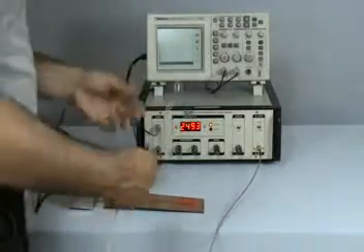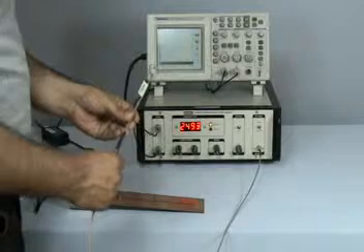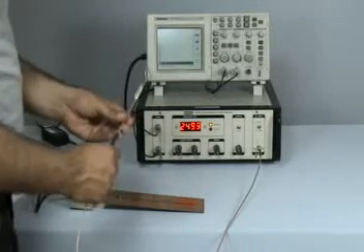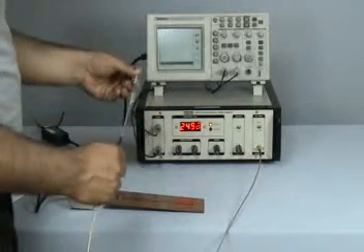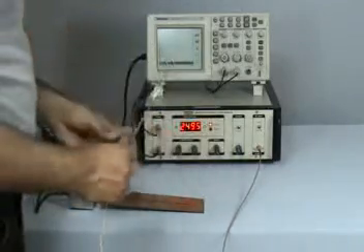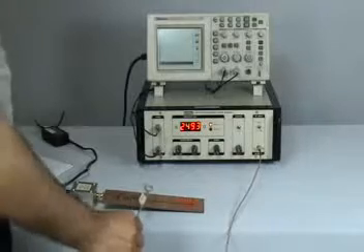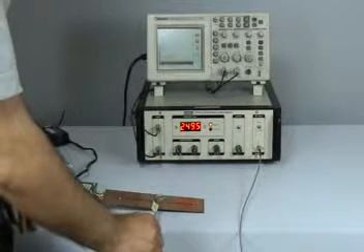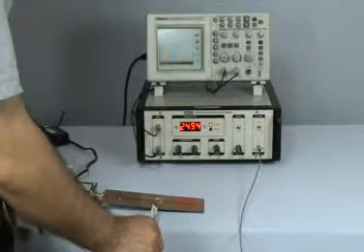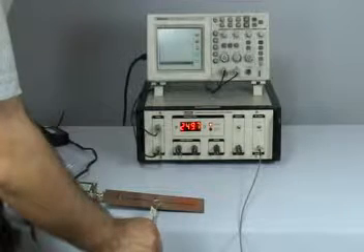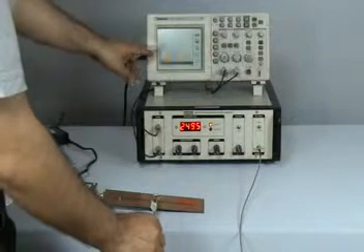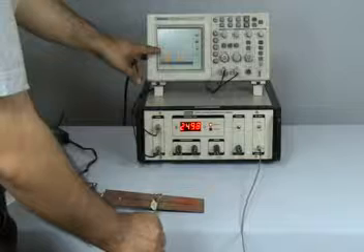We connected a low sensitivity M3 probe to the EMC analyzer using the SMA cable provided, and you observe what happens. The moment we bring the probe closer to the conducting plane, there is a signal being observable on the CRO.